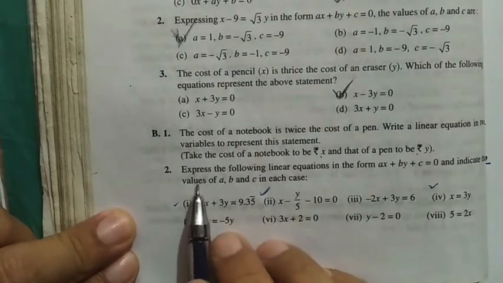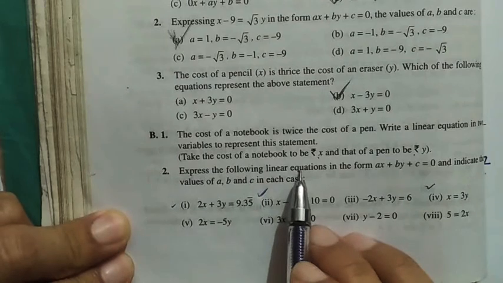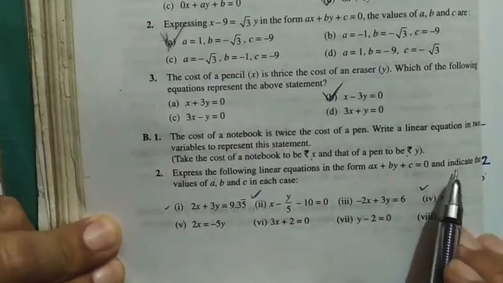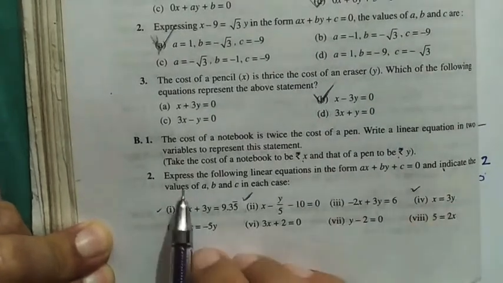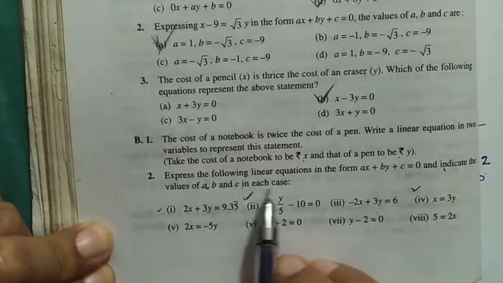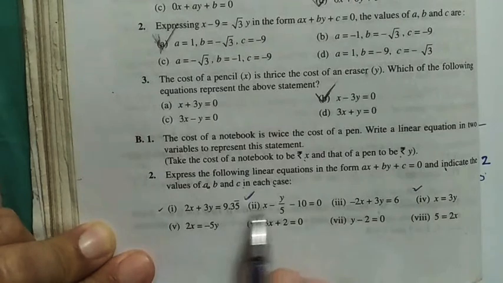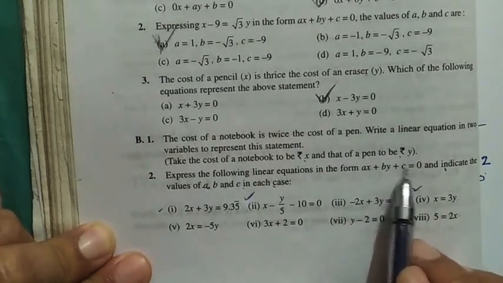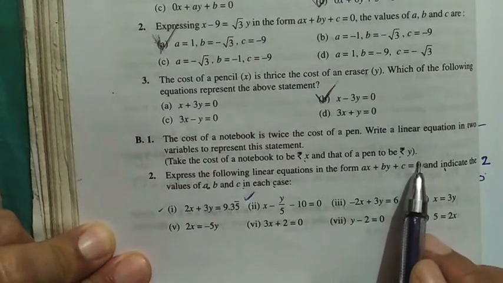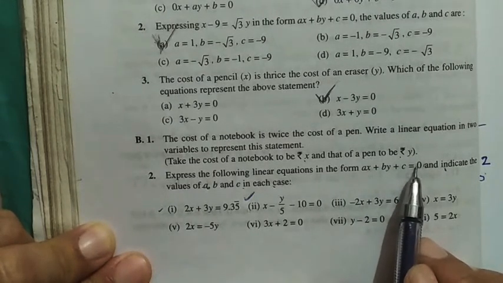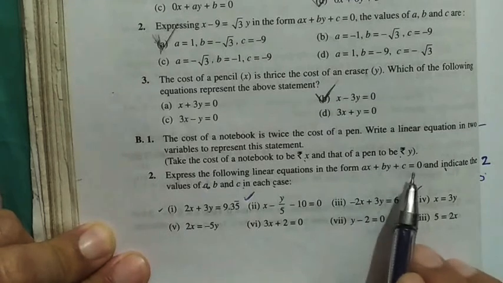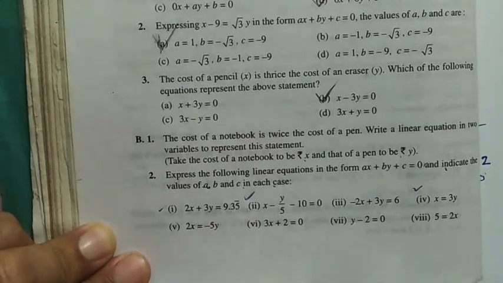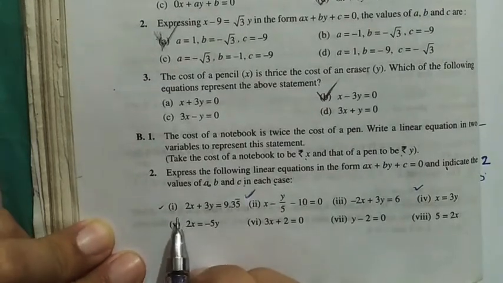Now on question number 2, express the following linear equations in the form ax plus by plus c is equal to 0 and indicate the values of a, b and c in each case. So here the question says to solve it in this form: ax plus by plus c is equal to 0, which means the right hand side must be 0. Put all the values on the left hand side, the right hand side is 0, and then we have to find what a is, what b is, and what c is. So let's take one question.